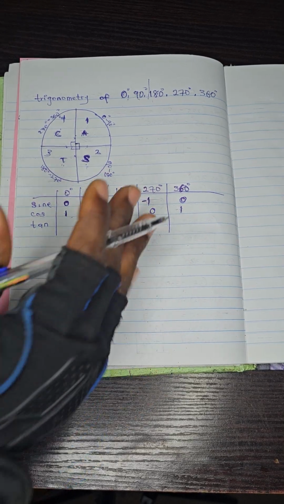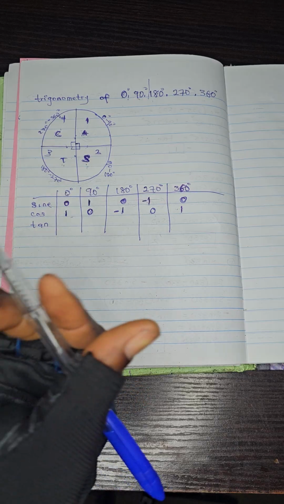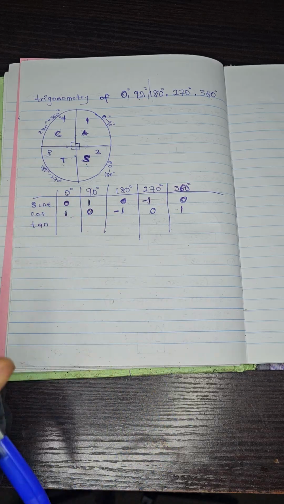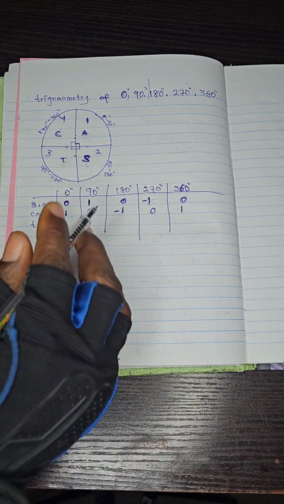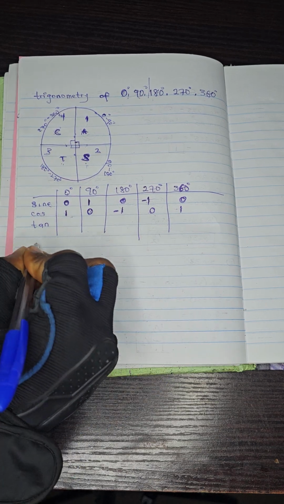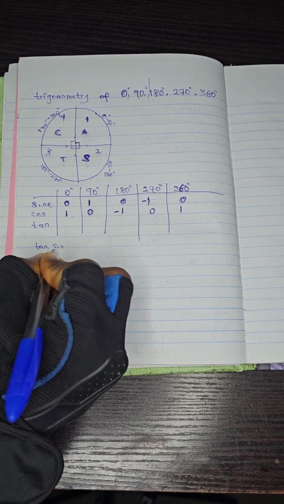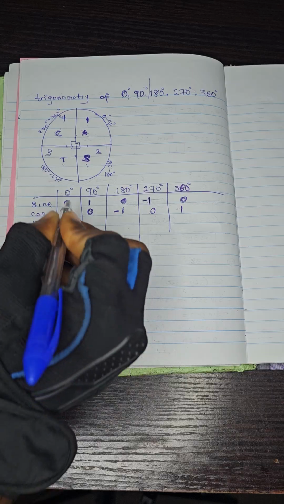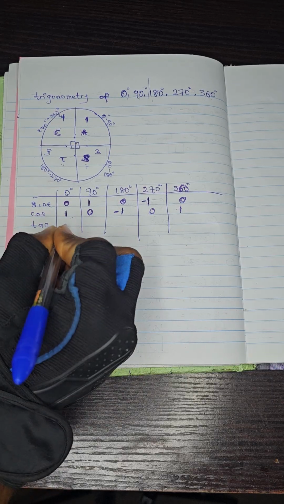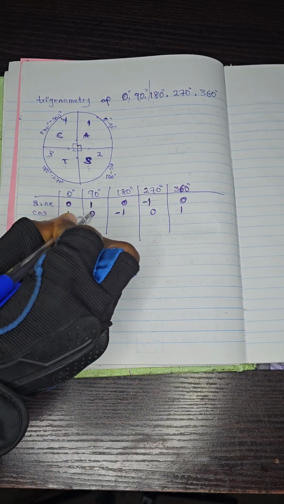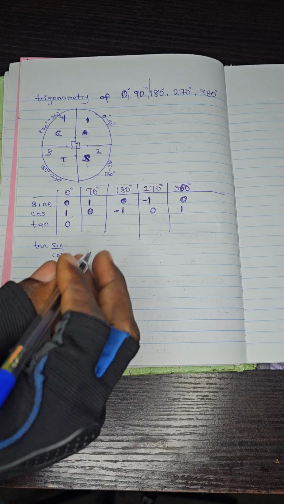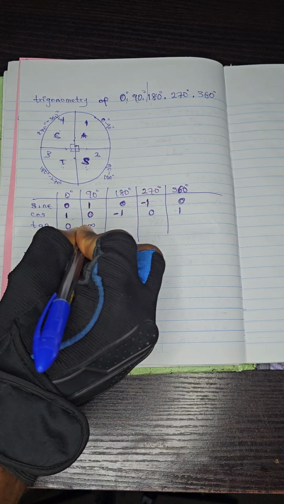You understand? These are things you're supposed to cram, but I'm just trying to give you a shortcut on how you can easily remember them. So for tan, remember what we say, that tan is sine over cos. So 0 over 1 is 0. 1 over 0, remember what I said about any number divided by 0 is infinity or undefined.